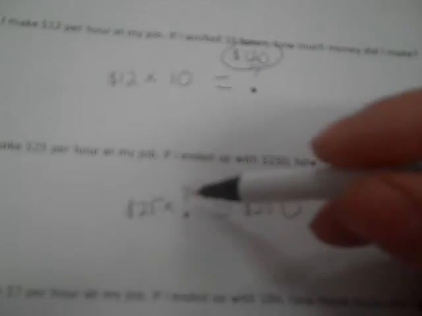So I can't multiply because we have a question mark with the multiplication. Because if I punch it in the calculator, I don't know what to punch in. It's a question mark, so it becomes a division problem. So when I divide, I take the total money I made and divide that by this, okay? And 250 divided by 25 is 10. So I work 10 hours.